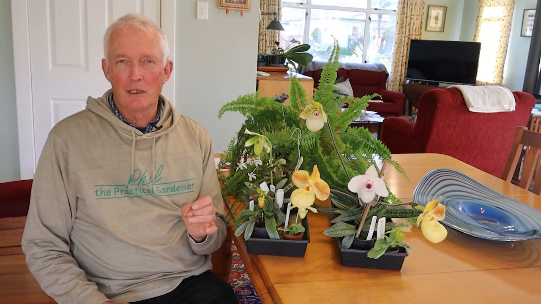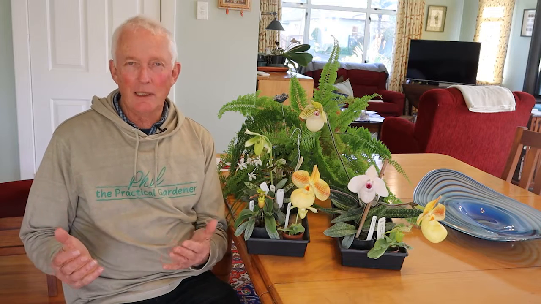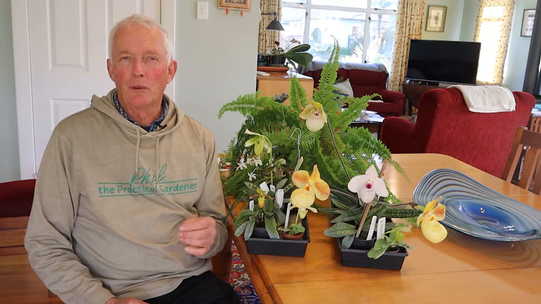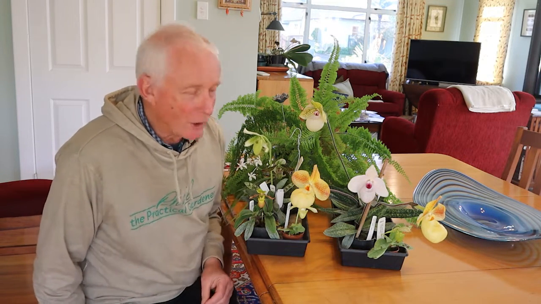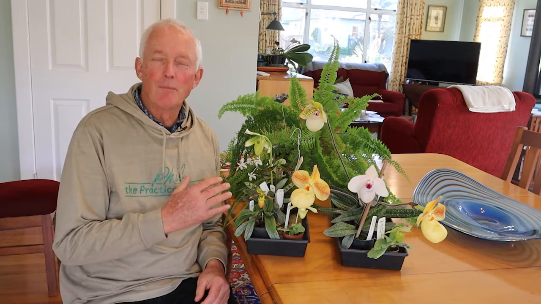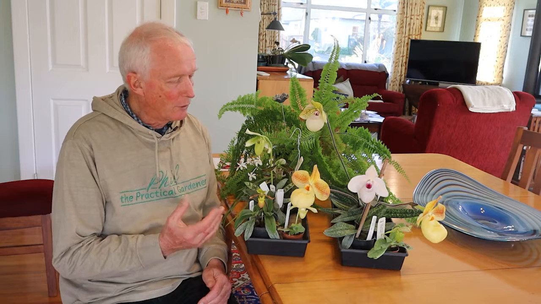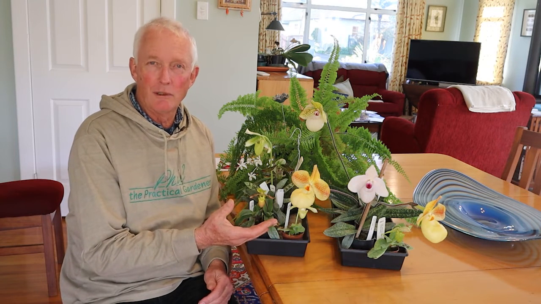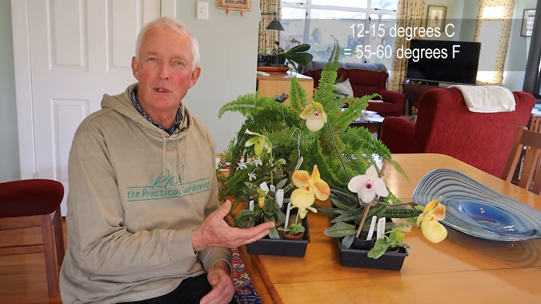Firstly, I'll be looking at bright, cool situations. For instance, it could be a sunroom that you have that is actually unheated and perhaps slightly separate from the rest of the house. And then finally, I'll be looking at bright, warm conditions. So in my situation, I do grow these tropical orchids here, and they need relatively bright conditions, not full sunlight, but also most of these do need quite a degree of warmth. So they shouldn't go below, say, 12 or 15 degrees Celsius.